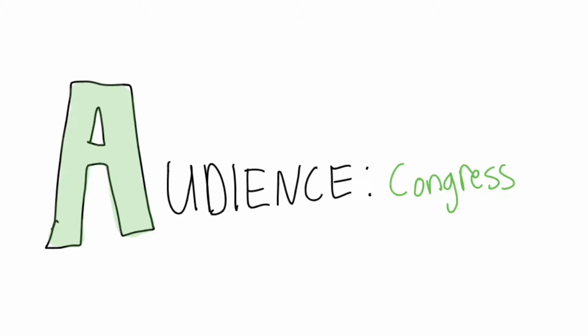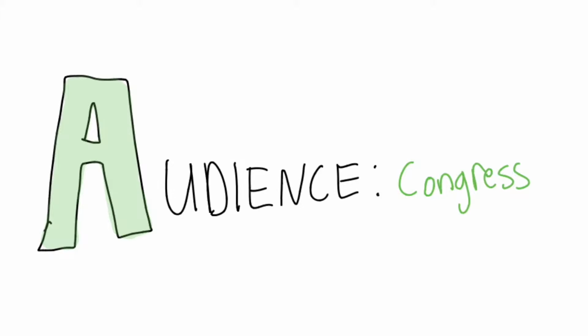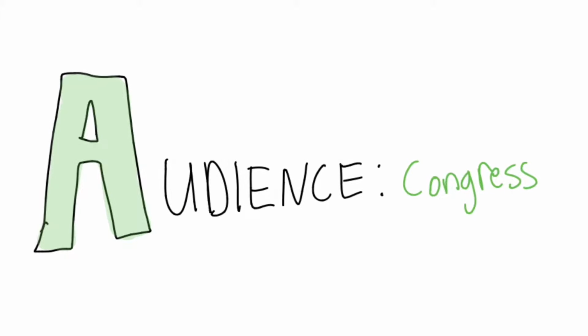The audience is Congress. Now at this time, America was very isolationist after World War I, so Congress was reluctant to get involved in the affairs of the world.